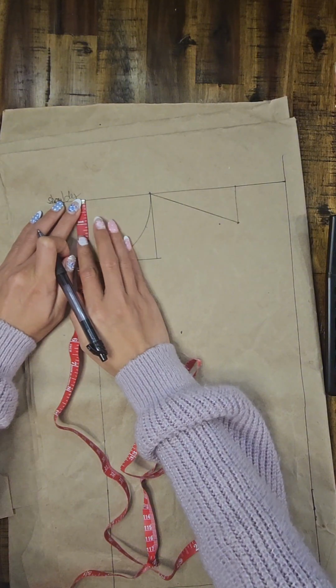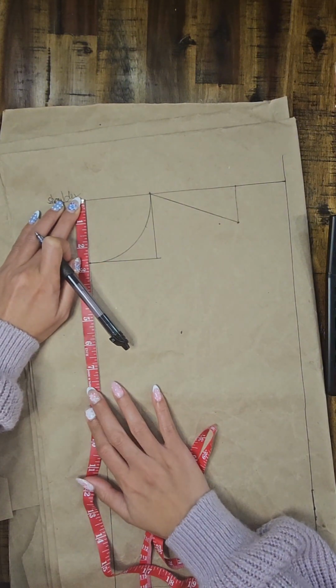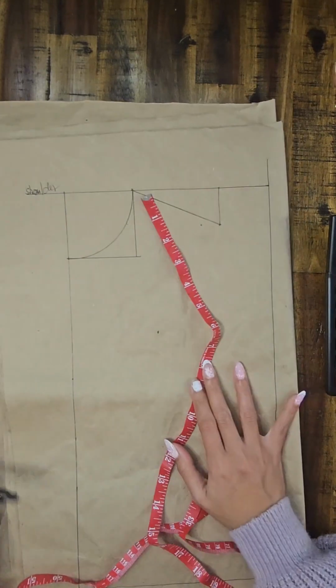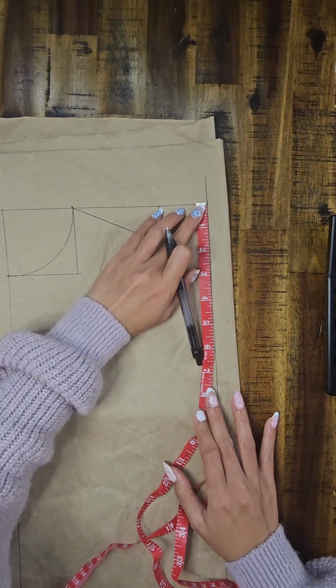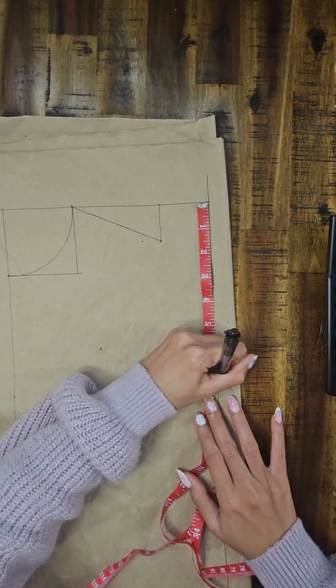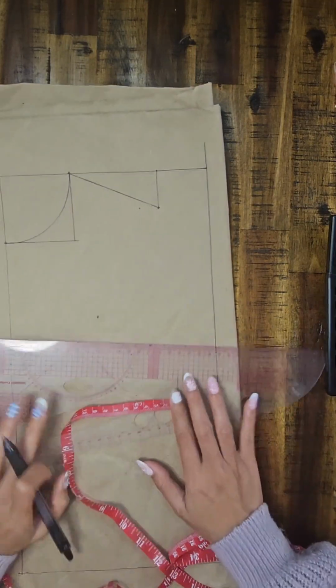So I go down 7.5 inch. Mark it. And connect it.